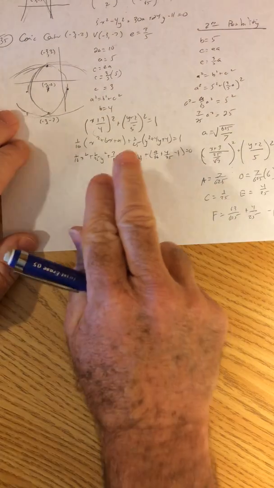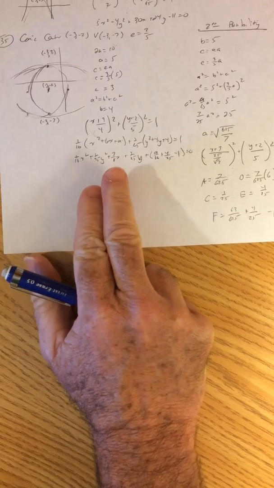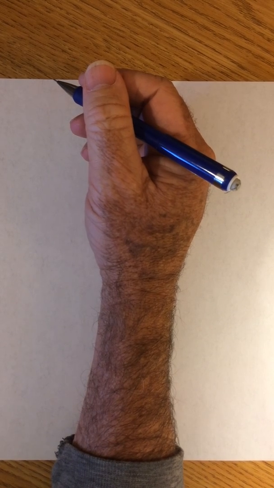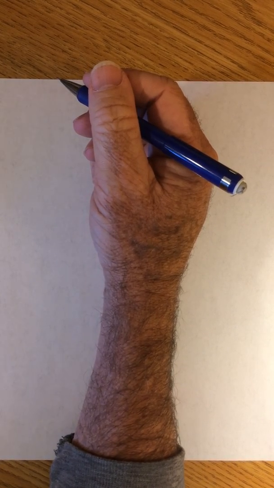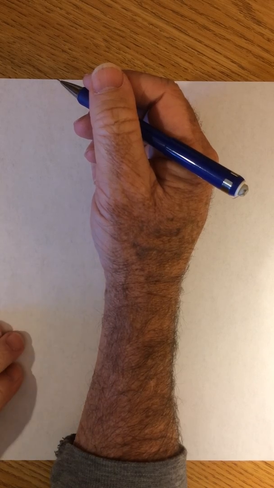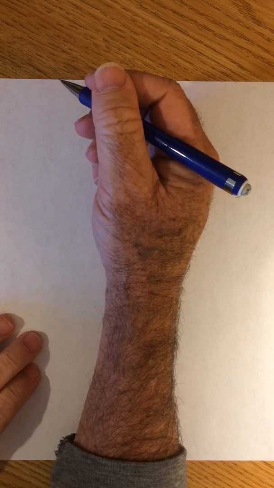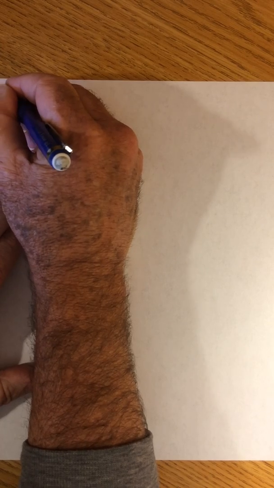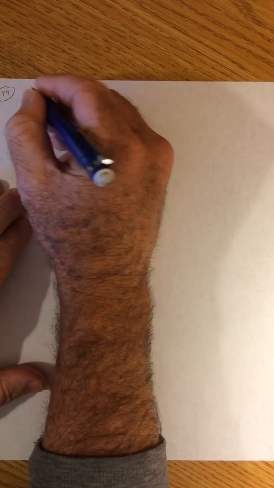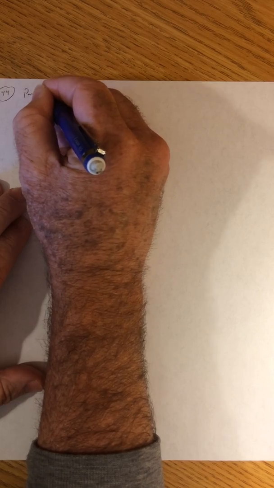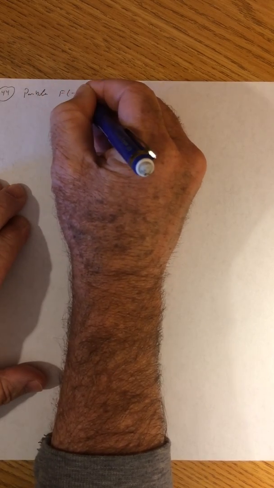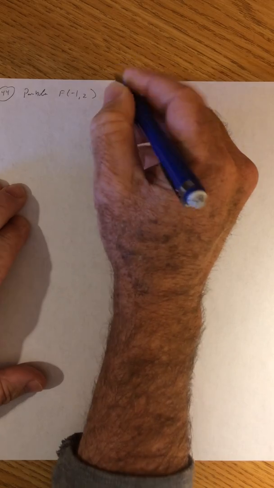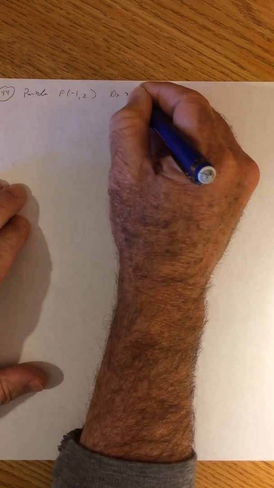All right. Next problem, and I'll post these notes again, is actually the easiest of the night. Let's recenter this thing. Okay, and that will be number, the example is 44, which is a parabola with a focus of -1, 2, and a directrix of x is equal to 5.